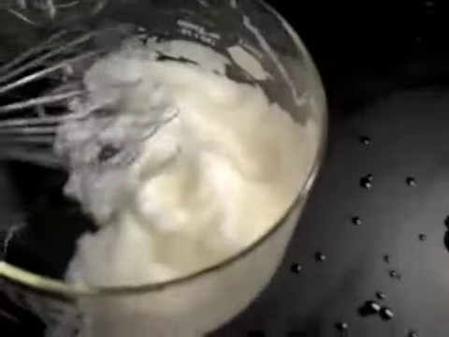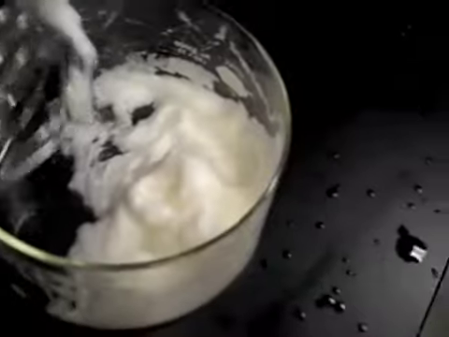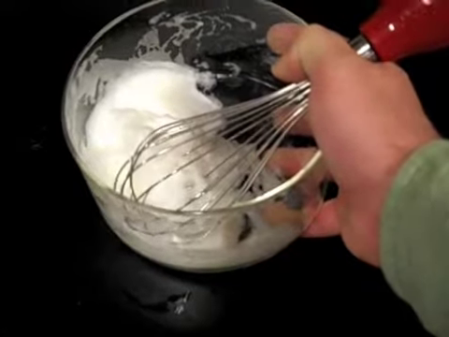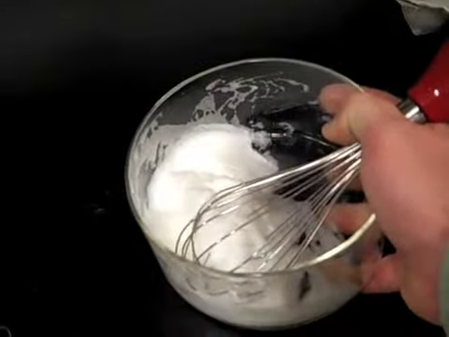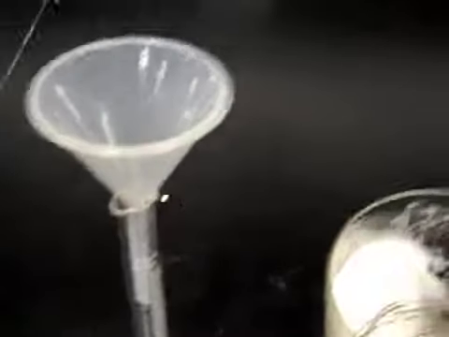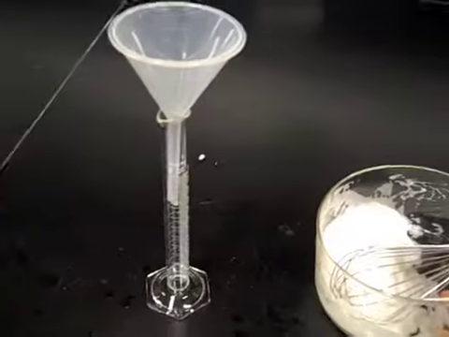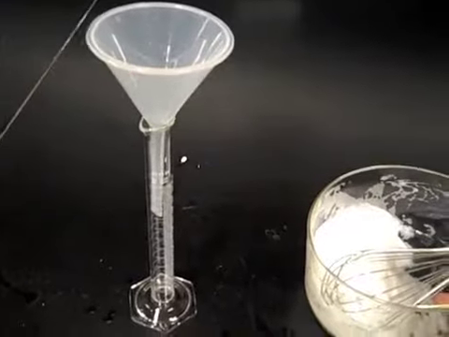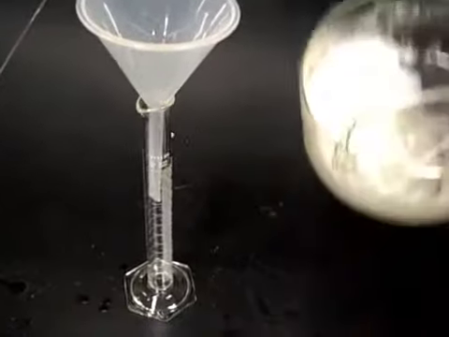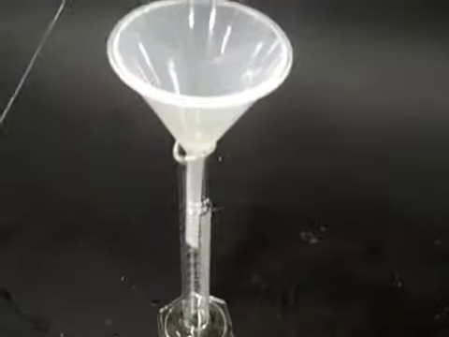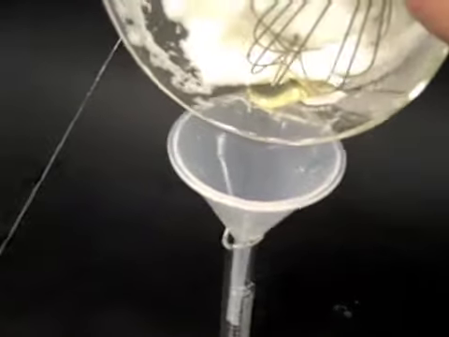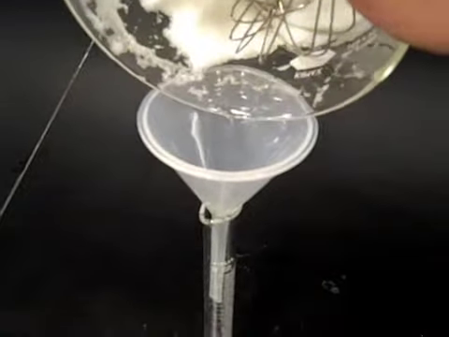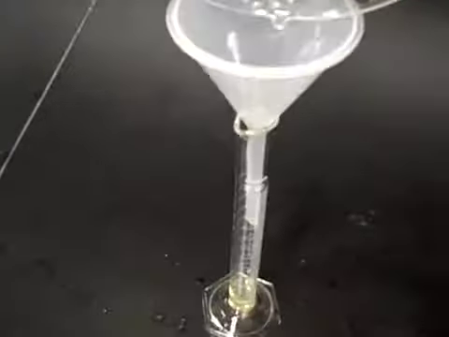Very nice. Alright, so we'll wait for that to start to break down, and I'll show you how to measure the liquid released. So let's measure how much liquid has been released by the foam in 15 minutes or so. I have a graduated cylinder and funnel here just because I'm in the lab, but you could just as well use a teaspoon or tablespoon, whatever you have, just so long as you're consistent. That's the important thing. So I'm just going to pour this off, holding the foam in place with the whisk, down into the graduated cylinder.